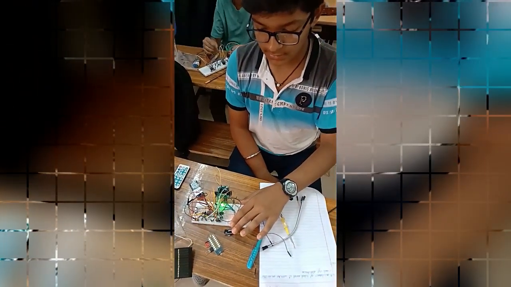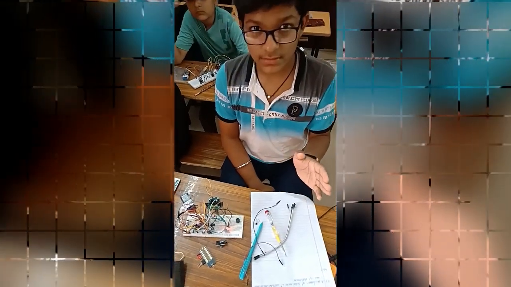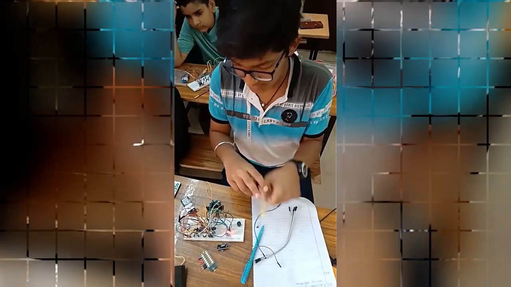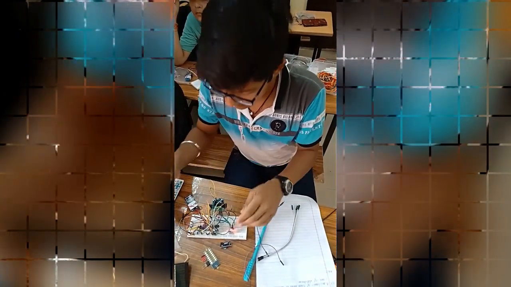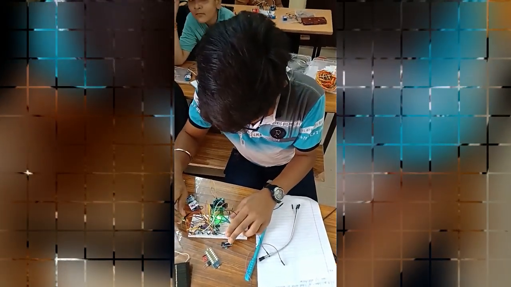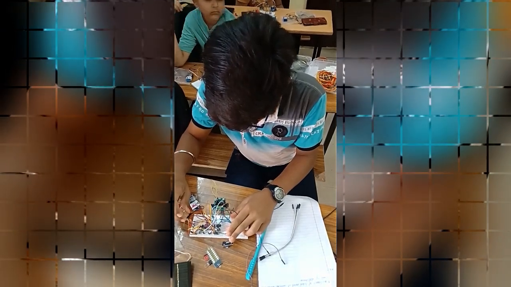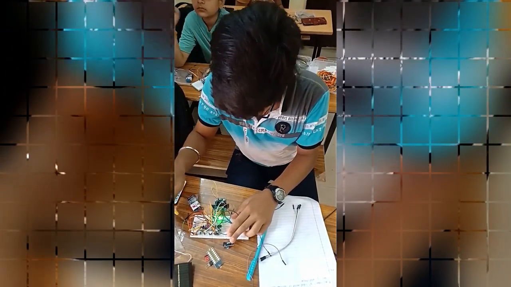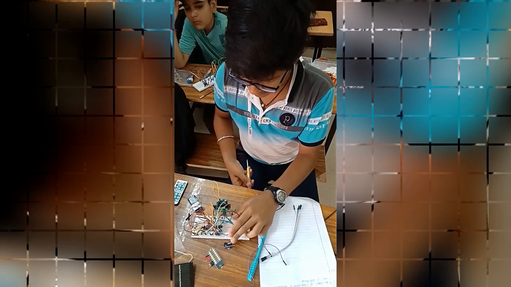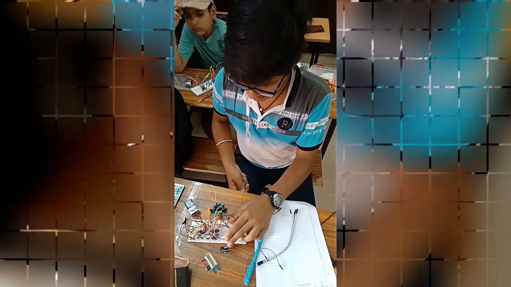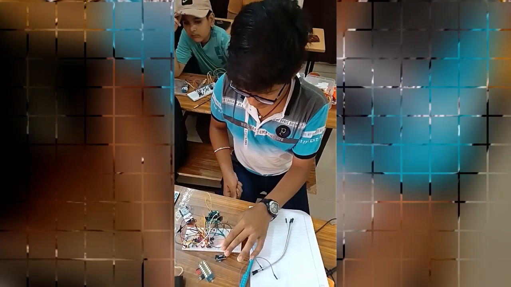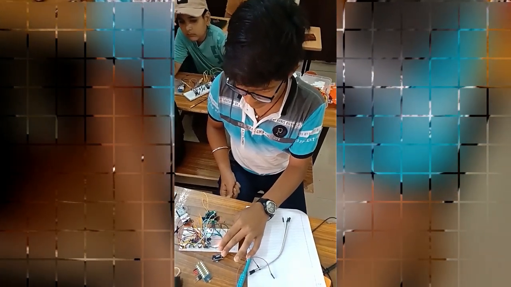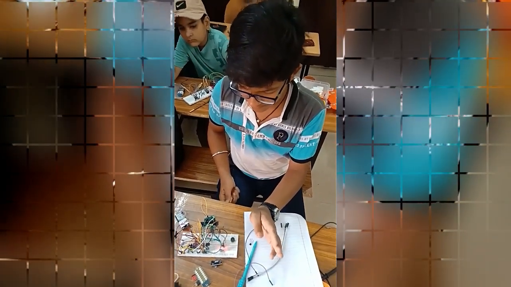Can you increase the speed of these LEDs? First bring brightness. In brightness. Nice.